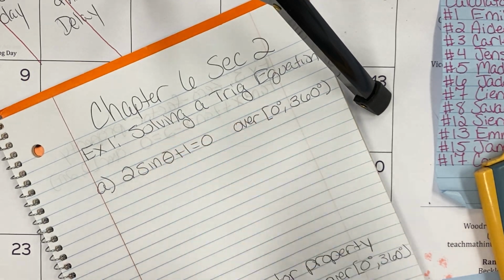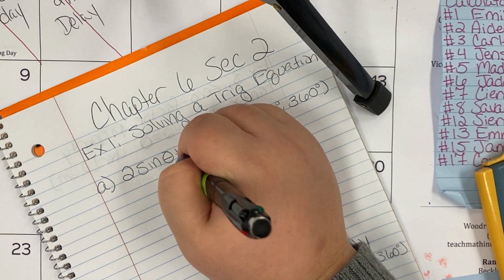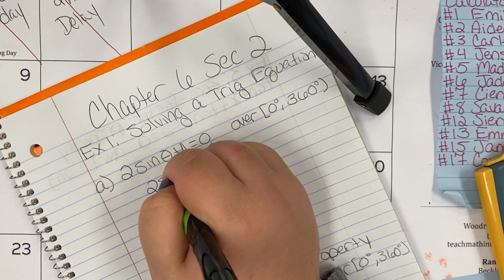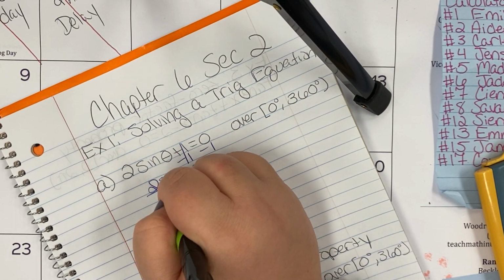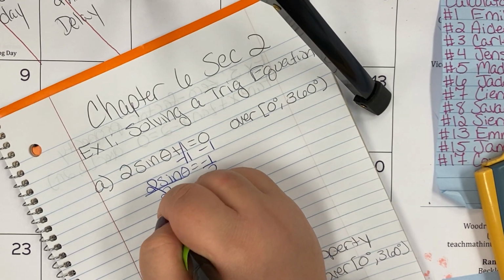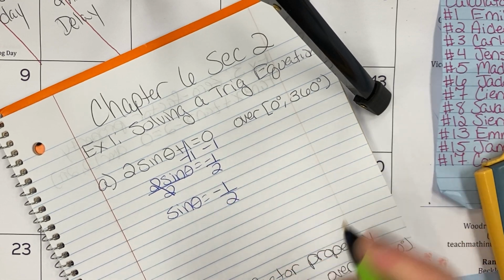So get everything away from the sine. We're going to subtract 1 from both sides. We have 2 sine theta equals -1. I'm going to divide both sides by 2. Sine theta is going to equal -1/2.